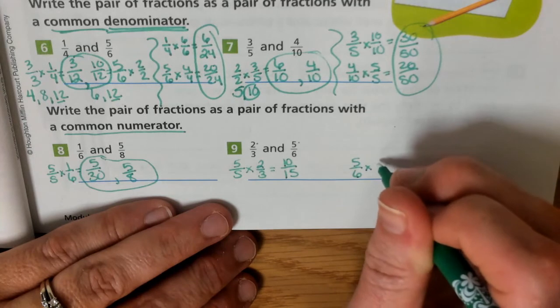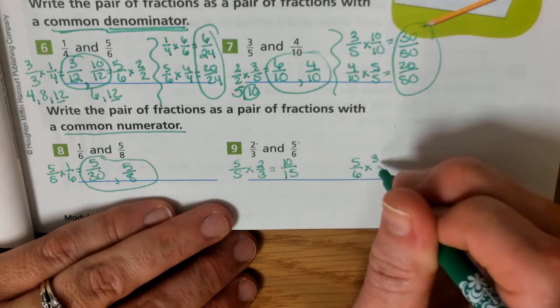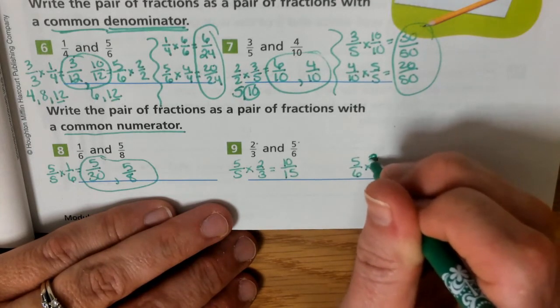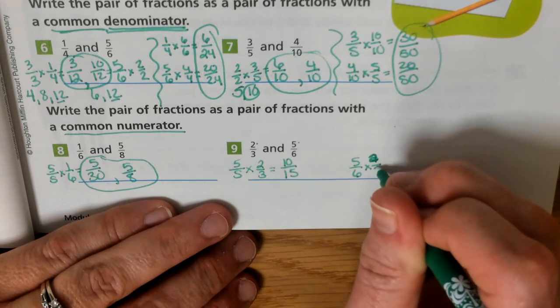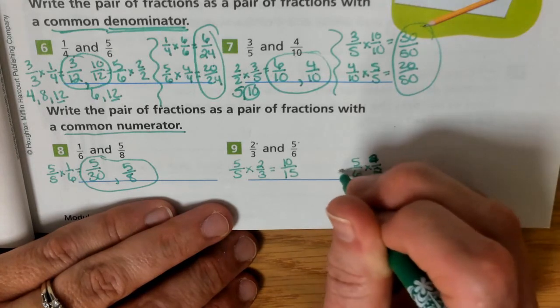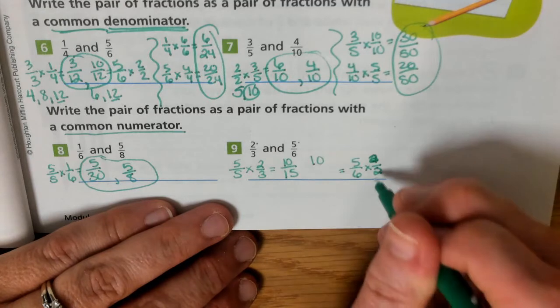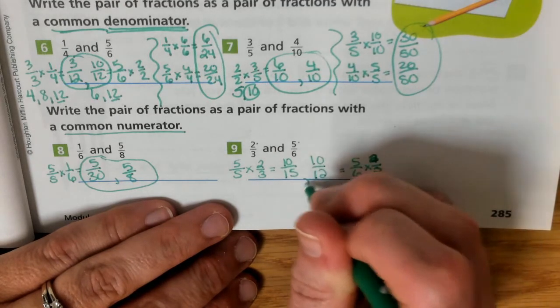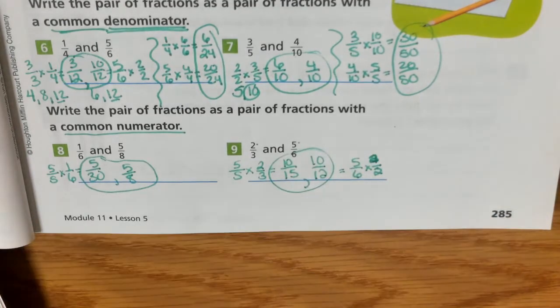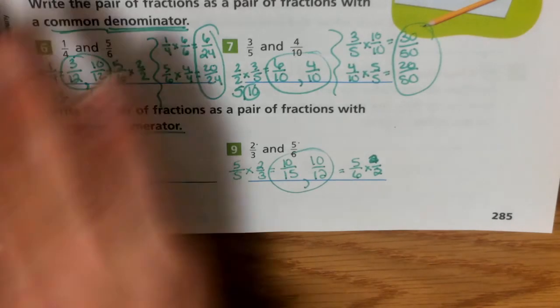And if I have 5/6 multiplied by 2 halves, I'm going to have 10 twelfths. So that would have our common numerator. Okay, and the last page.